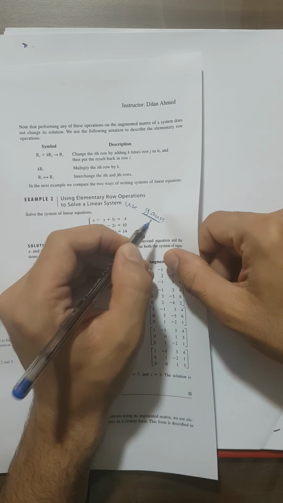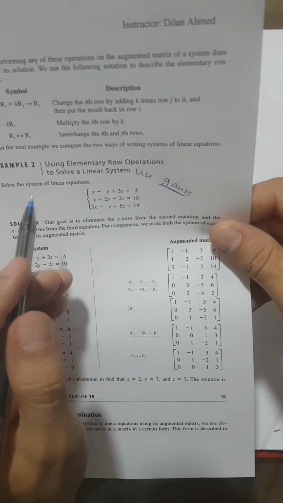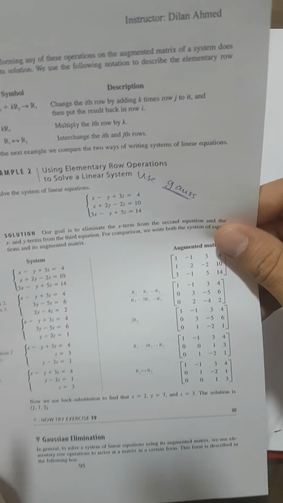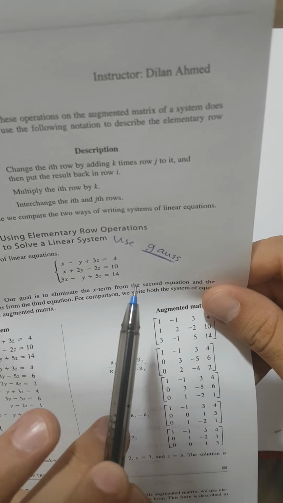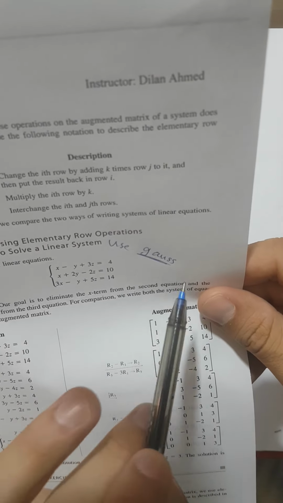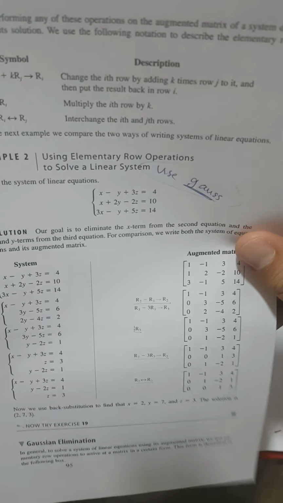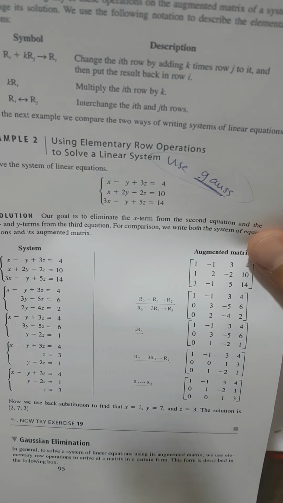During the exam, if I don't say anything, you can use any method that you like. But when I specify the method, you should follow it. That's why it's very important to know about all the methods.